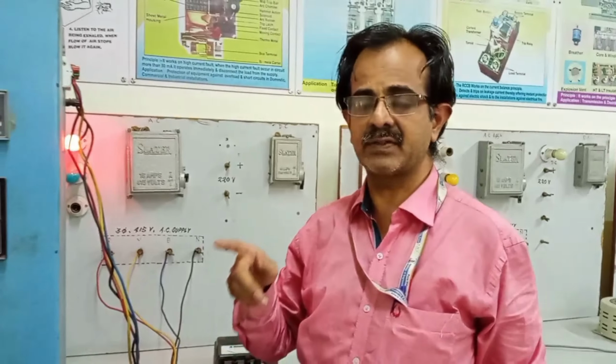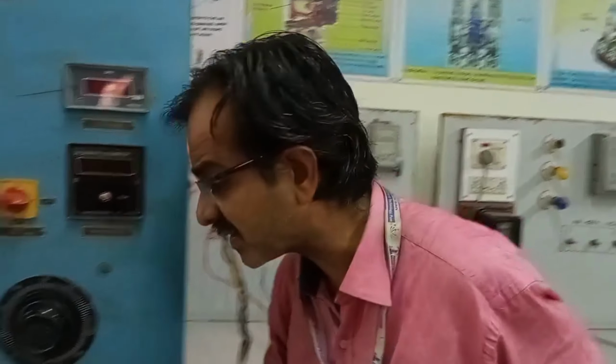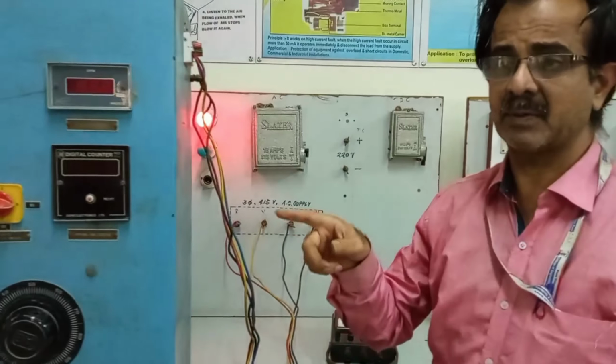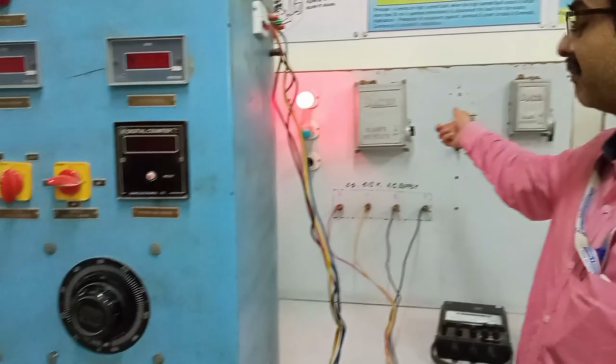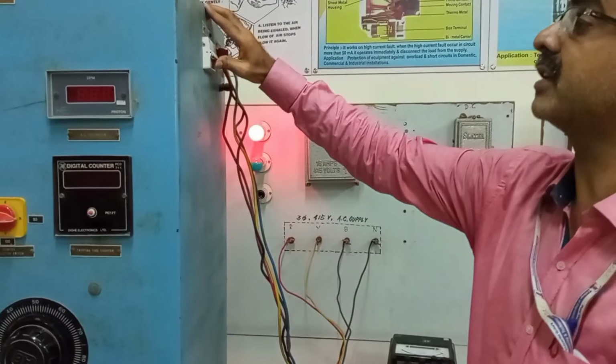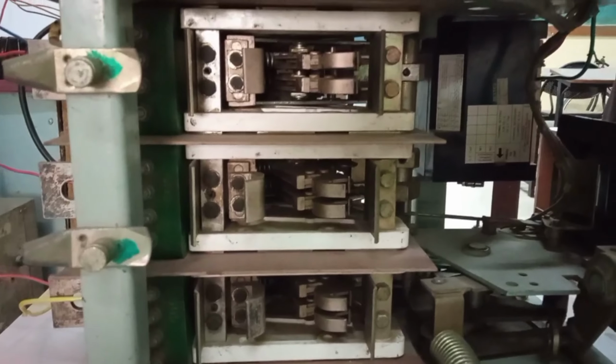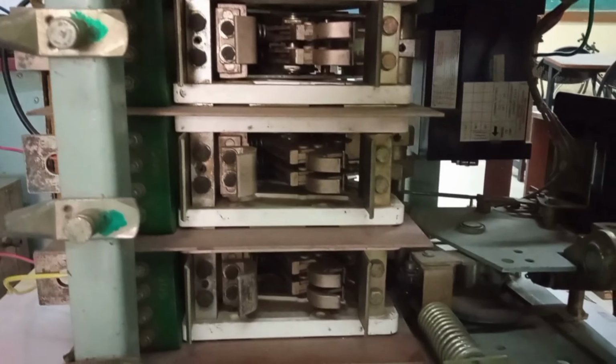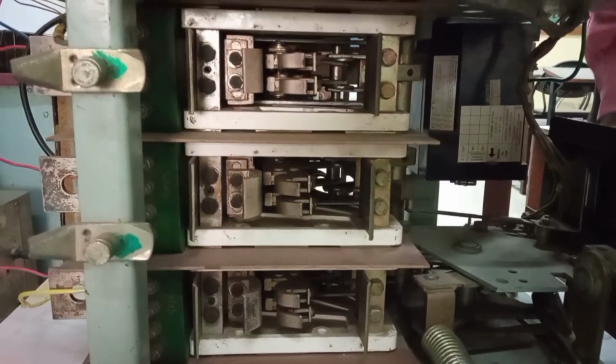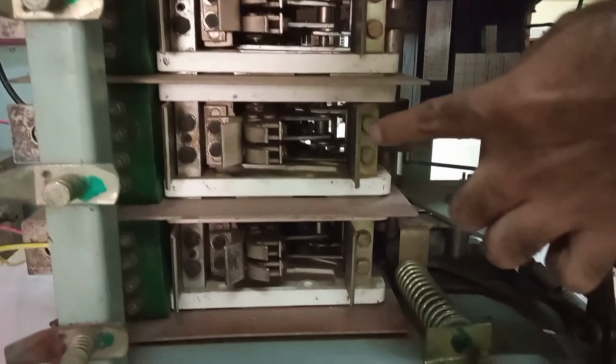Now for this reading we have to pass 200 times of 8.75, that is we have to pass 17.5 ampere current through the ACB. I have made the main supply on, then I will switch on the MCB. So MCB is switched on. Now the breaker is in an open position. I want to close the breaker. So see, I am closing the breaker. Spring is charged first, and now see, the breaker is closed, right?